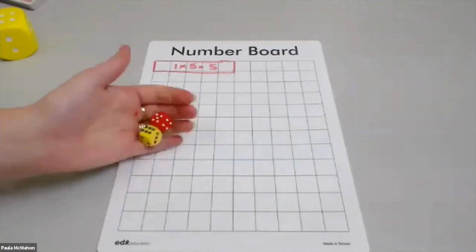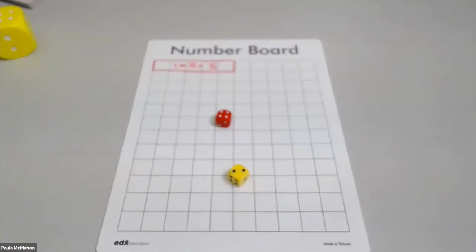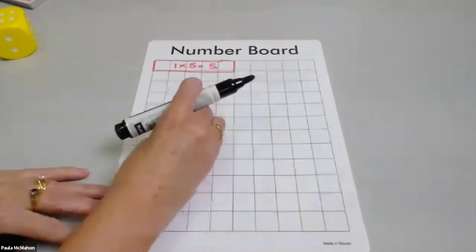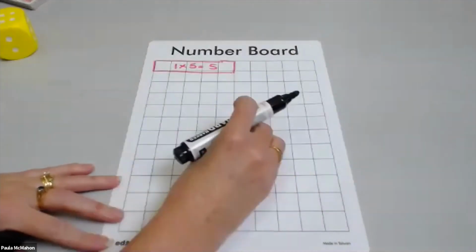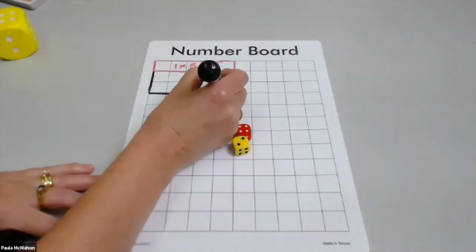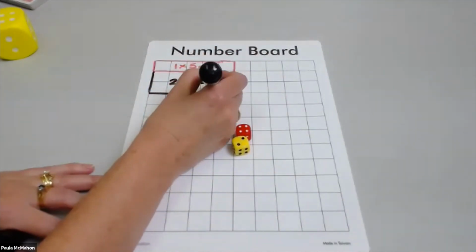My partner's turn. They've got 4 and a 2, so they're going to look at drawing a paddock that is either 4 rows and 2 columns, or 2 rows and 4 columns. And the idea, let's have a look. Player number 2 is going to go here. And we've got 2 rows of 4, which is equal to 8.